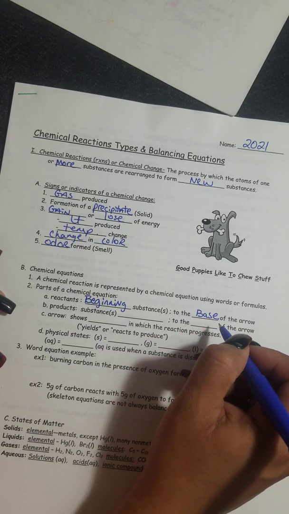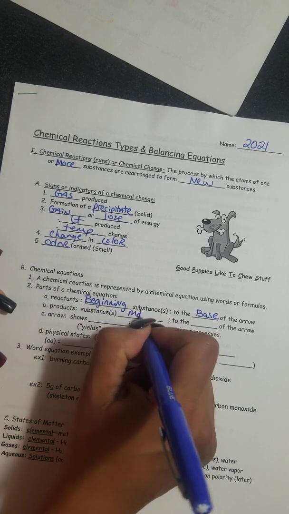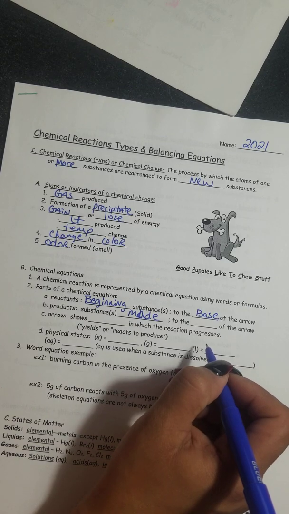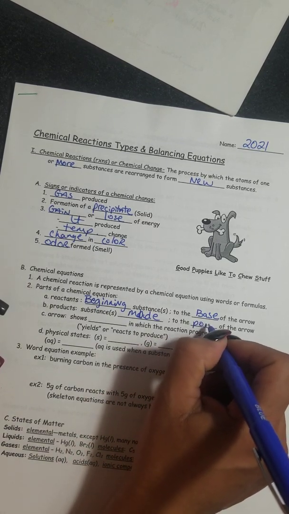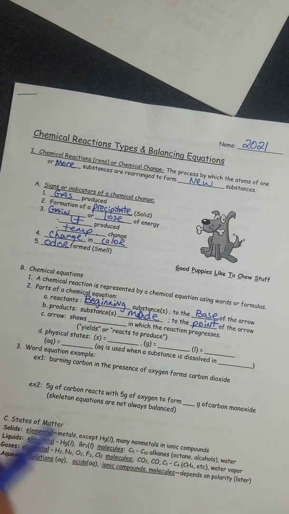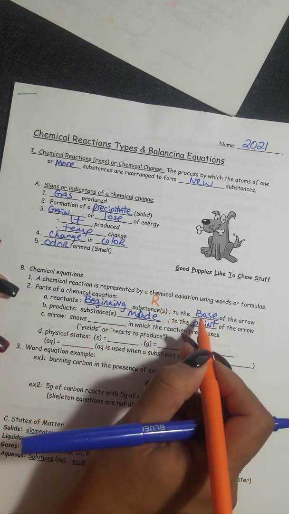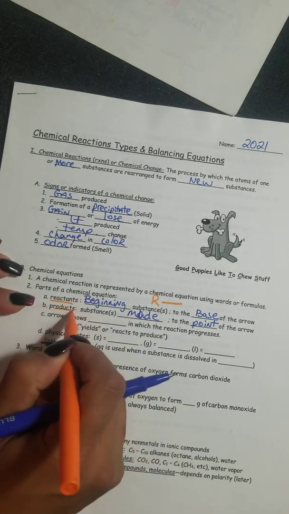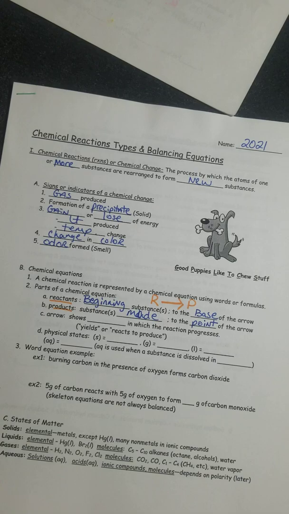And we have the products, the substances that are made, the new stuff that's produced from it, and that's at the point of the arrow.